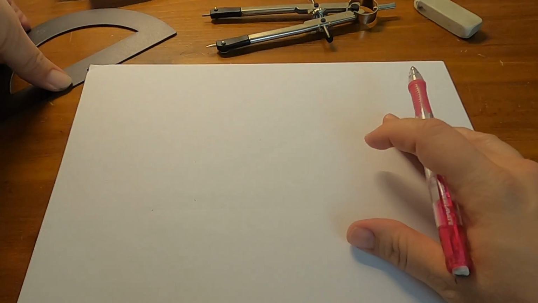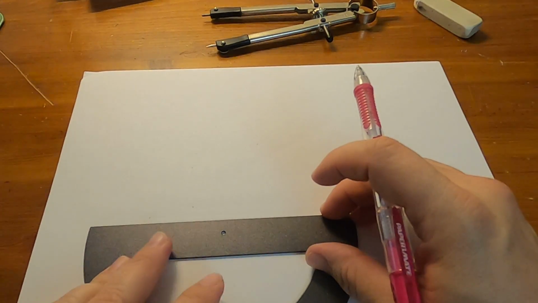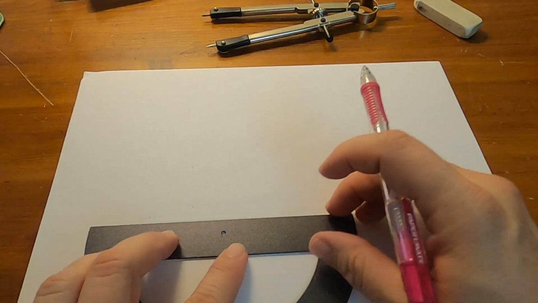In this video, we are going to be looking at how to construct a congruent angle. And this is going to be different than the parallel line one. We're just going to make an angle that's congruent to another angle. So just draw an angle on your paper. It doesn't matter what size it is. It's totally up to you what you do.